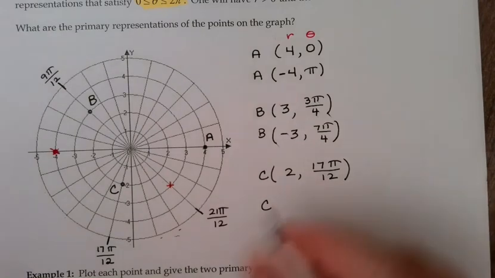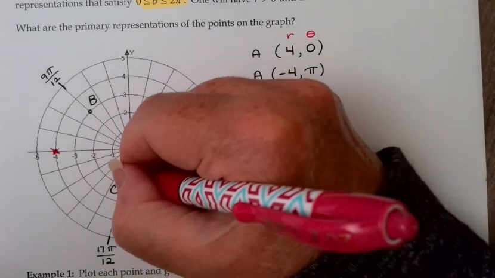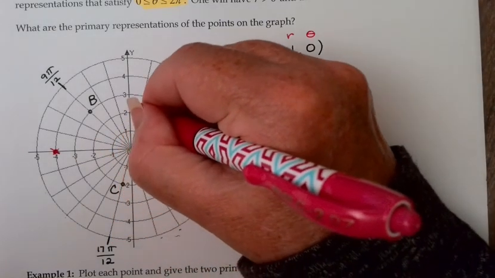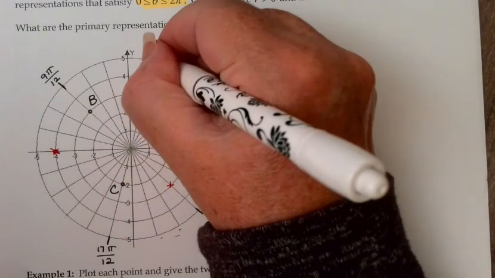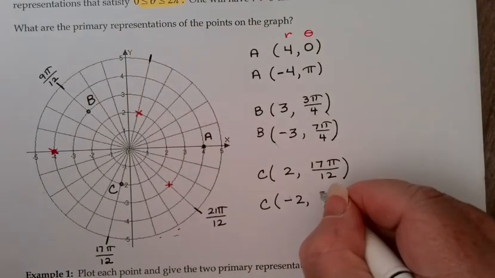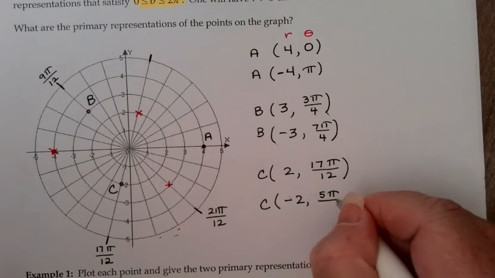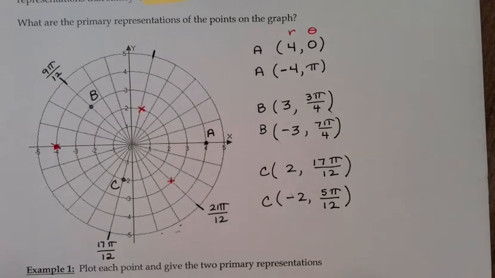There will be another representation of C with a negative 2 for an r value. Again, that'll be exactly opposite right here. So I need to know that theta value. Maybe 1, 2, 3, 4, 5. 5 pi over 12. So it takes just a little getting used to. We're not used to polar coordinates, but with a little getting used to, you should be able to find the two primary representations of any point in polar coordinates.